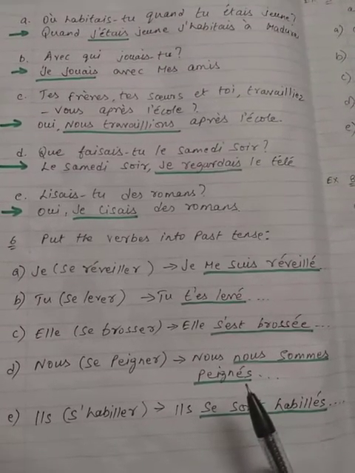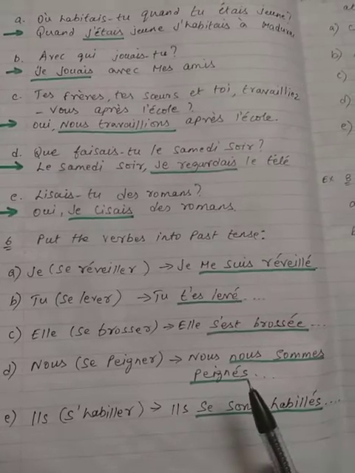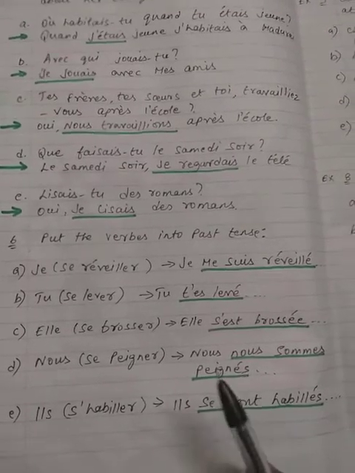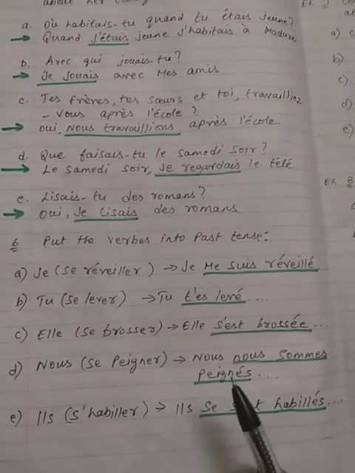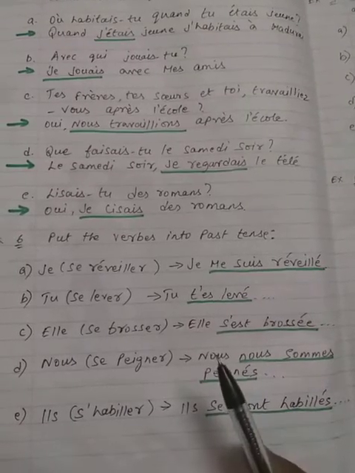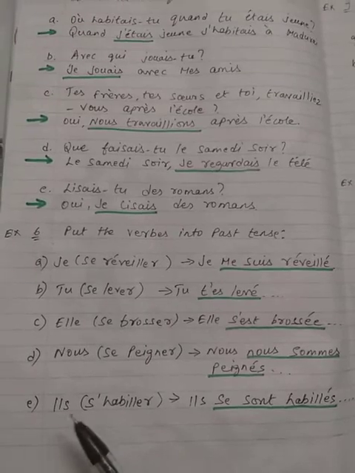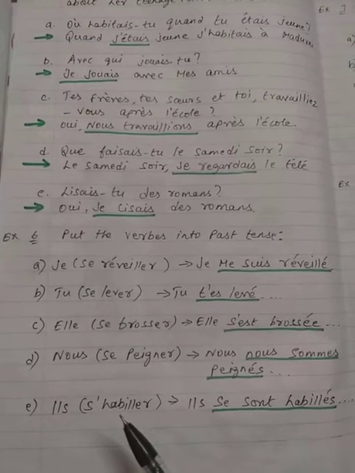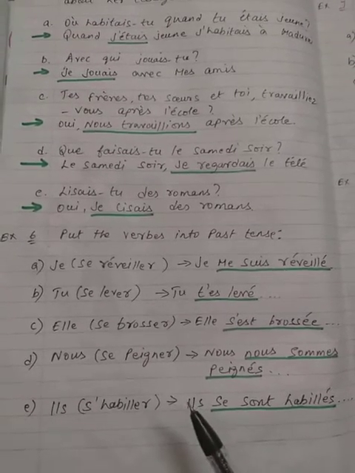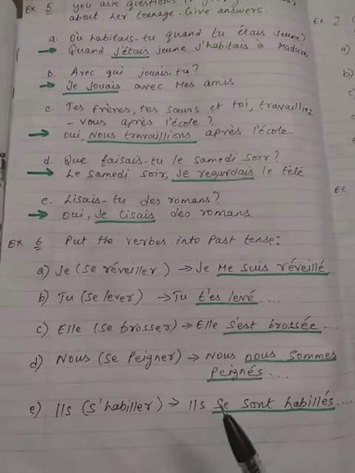Replace ER by É. Then yes, because of the agreement. The subject is plural, so the past participle will agree with the subject. So add one S. Last question: ils s'habillent, then the auxiliary verb.